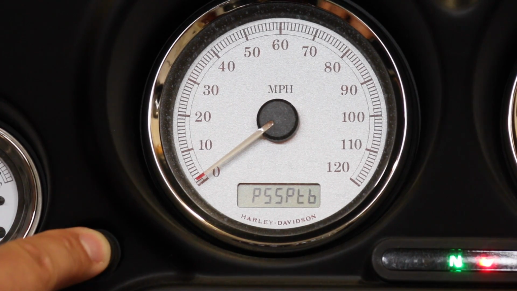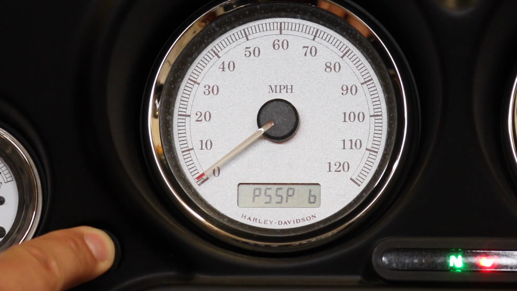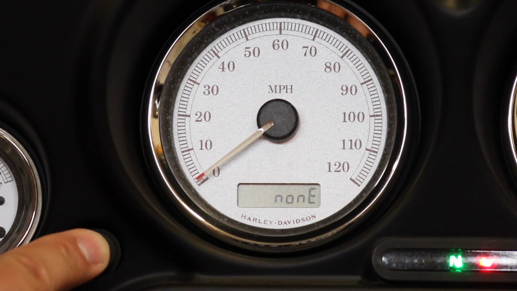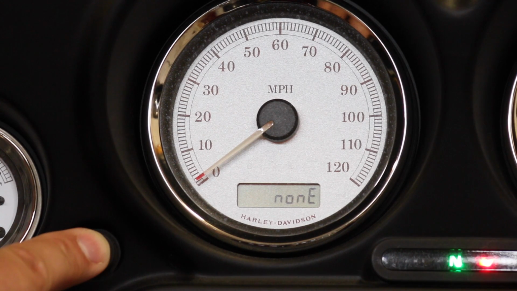Go over to T, that stands for the tachometer. Press and hold. You'll see that I have no trouble codes. Press and release, that's the part number. Press and release, back out to the main menu. Go over to B, that's for the brake control module. Press and hold. And you'll see that I have no errors.